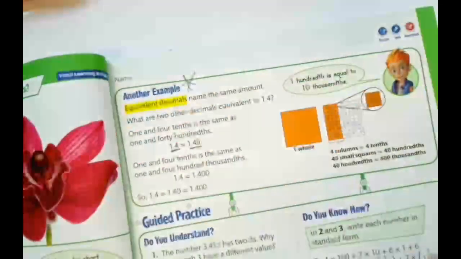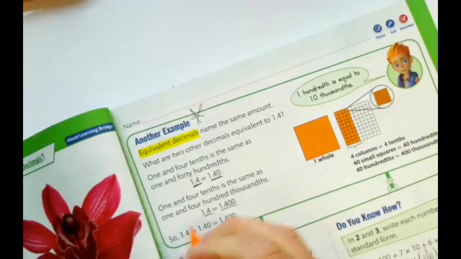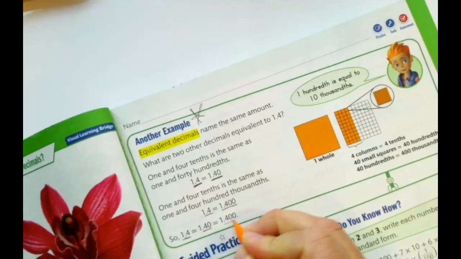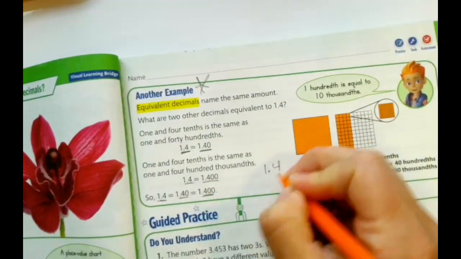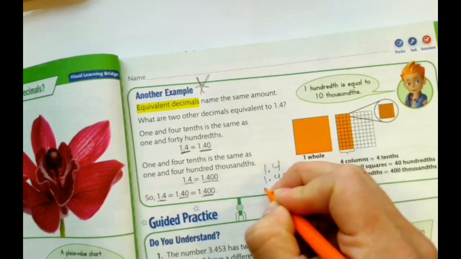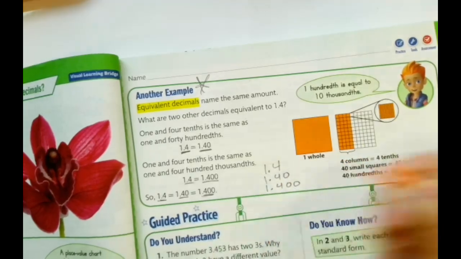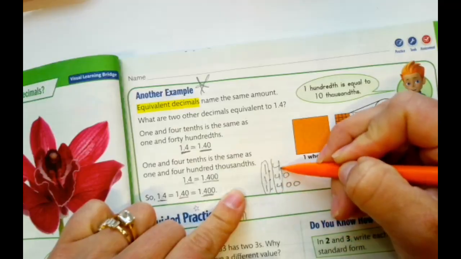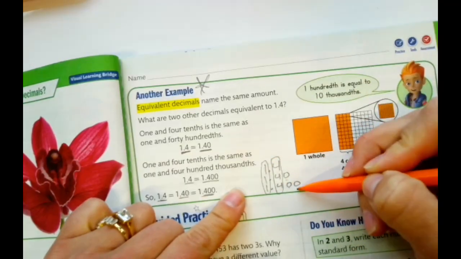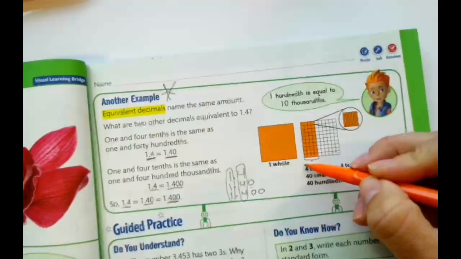Okay? Because 1.4 is equal to 1.40, which is equal to 1.400. They all have a 1 in the ones place. They all have a 4 in the tenths place, and these zeros are just placeholder zeros. They're different ways to look at the numbers.